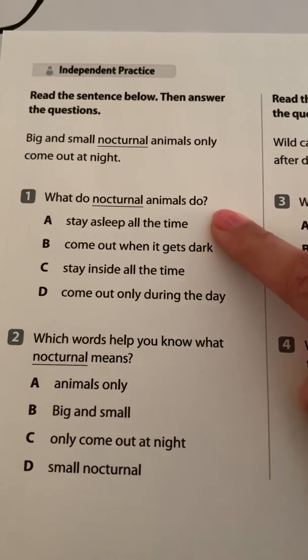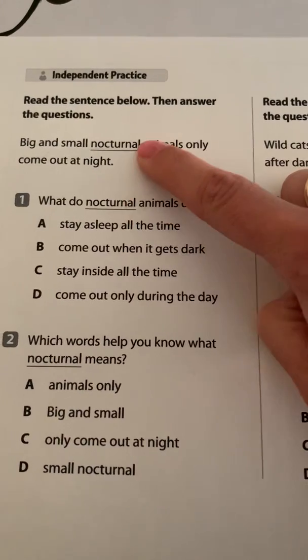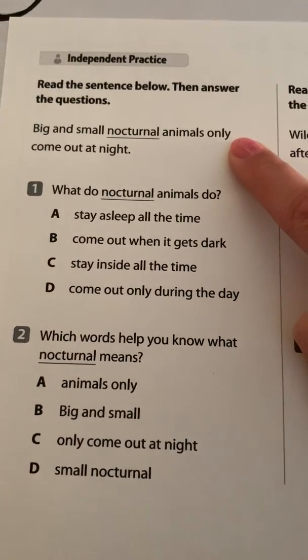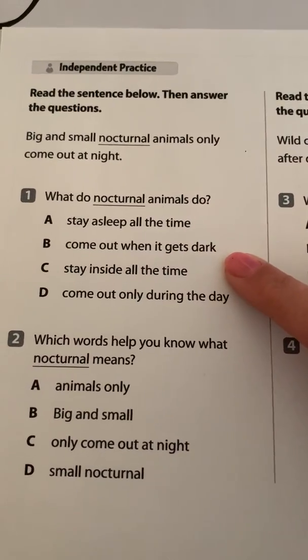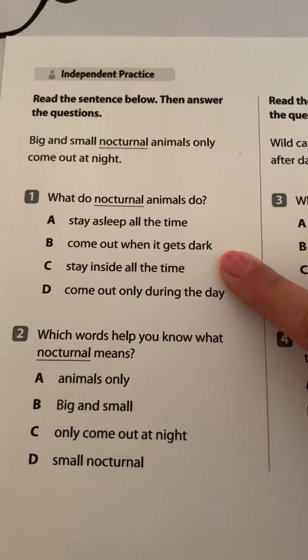What do nocturnal animals do? Here's the word nocturnal. We're going to say that we don't know what that means. We're going to use context clues from this sentence to figure out, what do nocturnal animals do? You can write that answer on your paper.